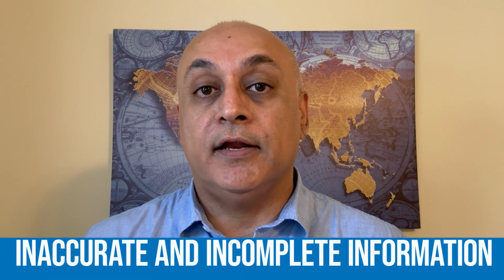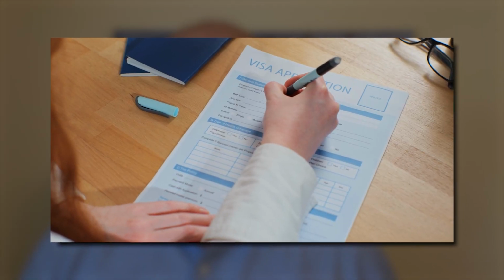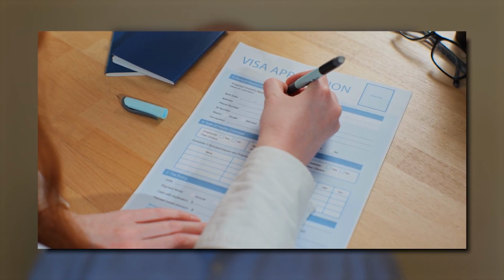Another mistake that people make is they provide inaccurate or incomplete information on their applications. An example of that would be somebody who uses one name on their first application with the Immigration Service, and then they're using a different name on a different application. I had this happen with a relative of a client that I have, and for that client, it was an innocent mistake.